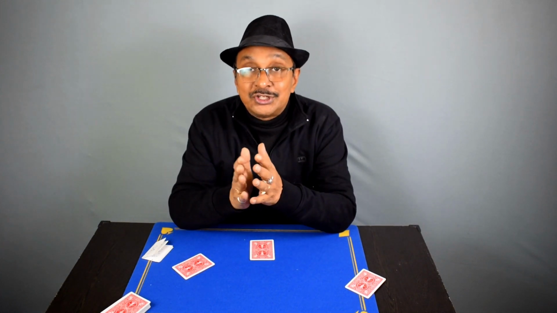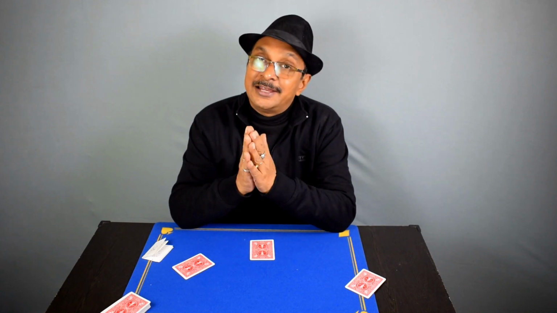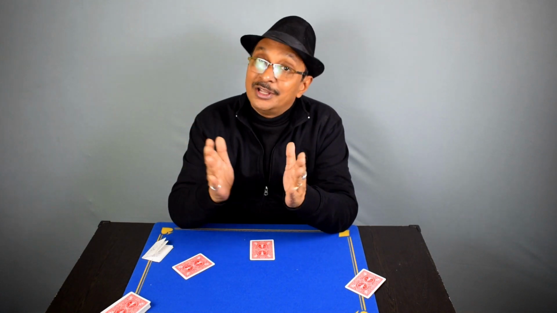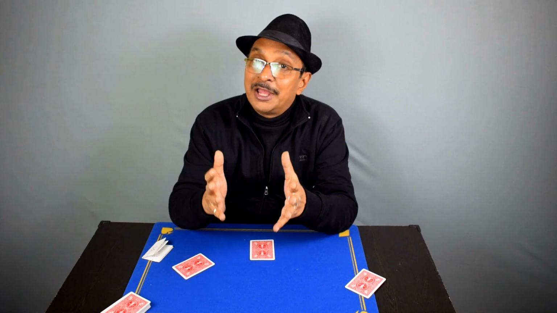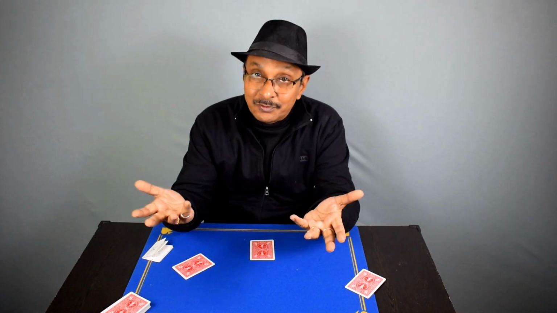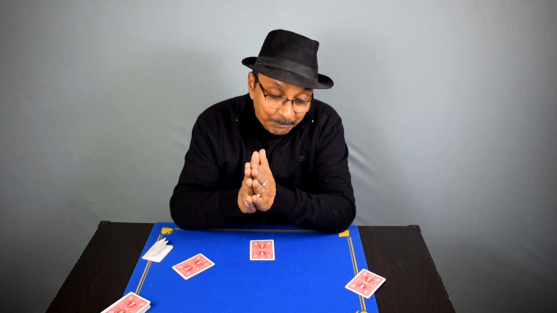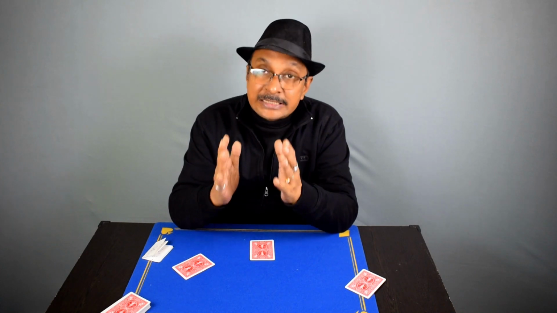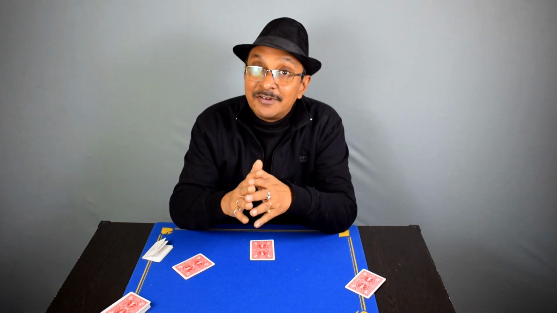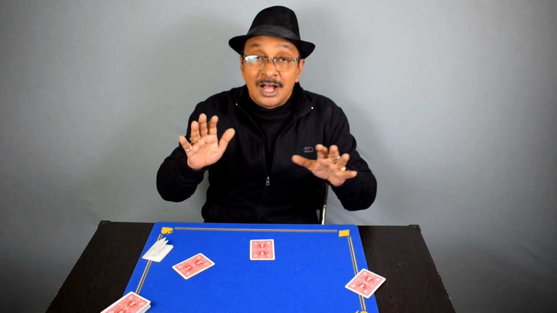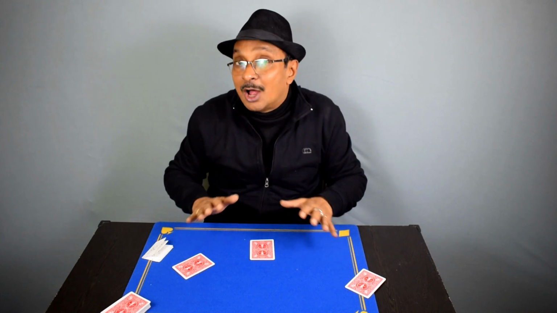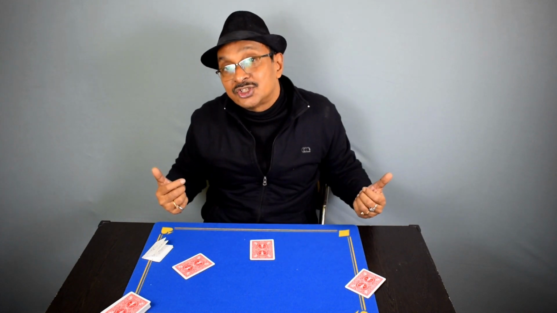At this point, nobody has idea as to which card is taken by which spectator and which card is to the performer. Nobody knows. It is really impossible because everything has taken place under the table, out of sight, or behind the spectator's back.